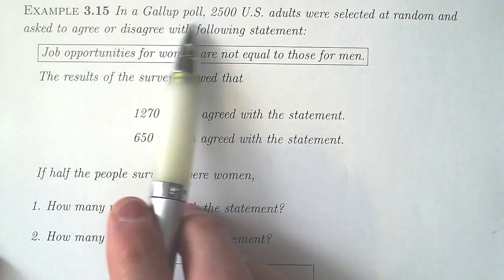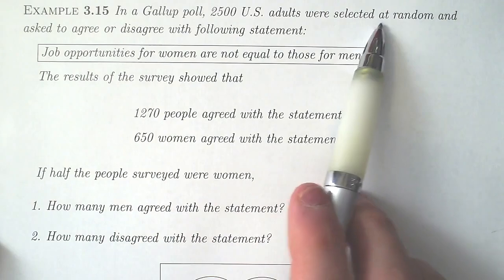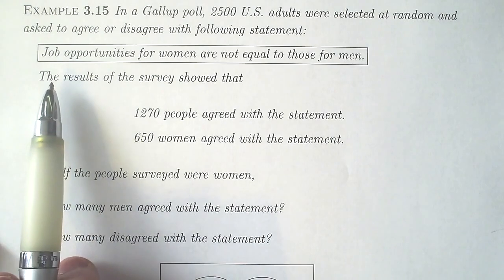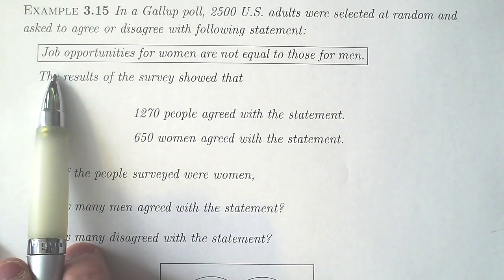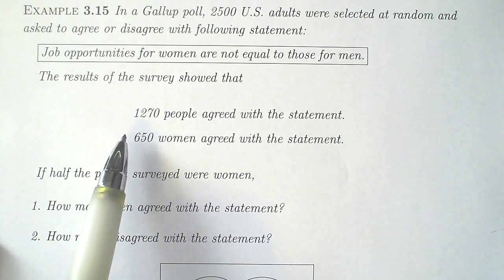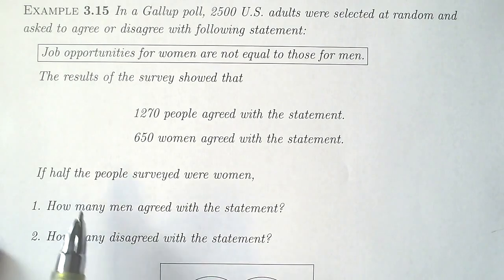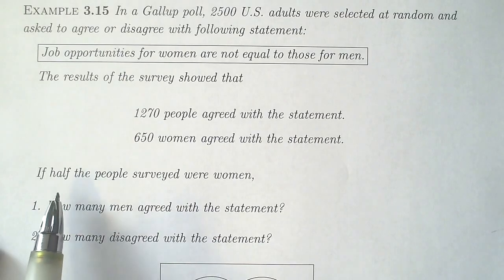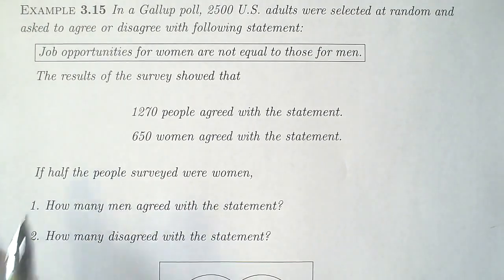So this says, in a poll, 2,500 adults were selected, asked to agree or disagree with the following statement. Okay. The results of the survey are given here as numbers. If half the people surveyed were women, okay, we have 2 questions. So there's a lot going on here.